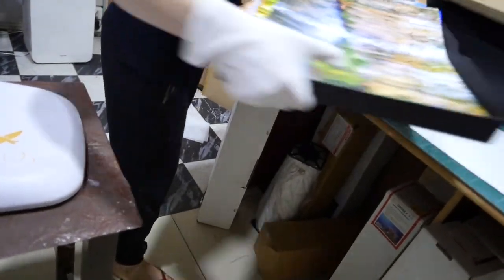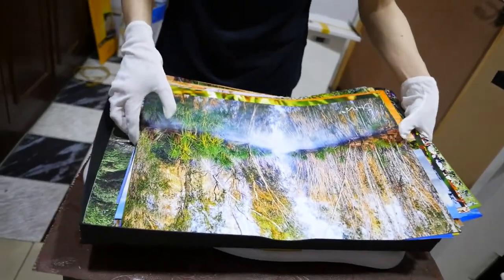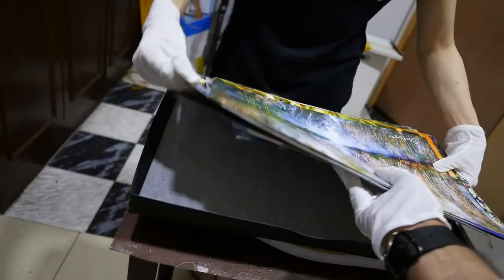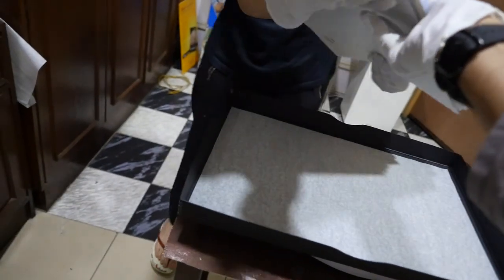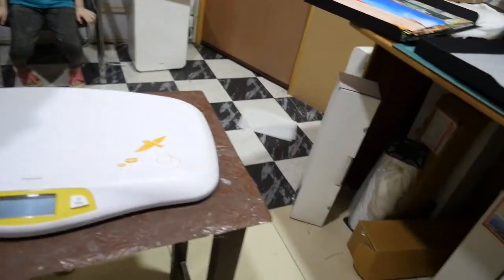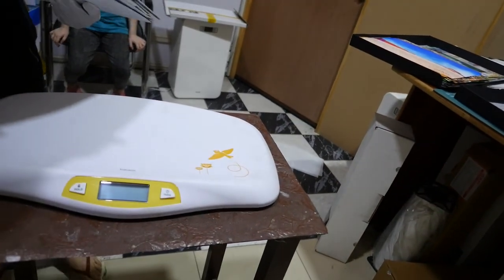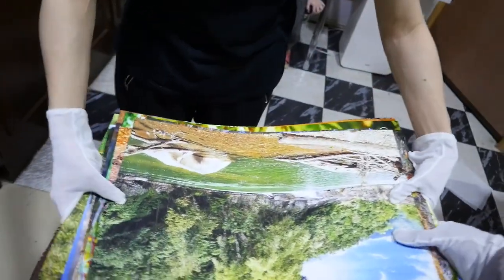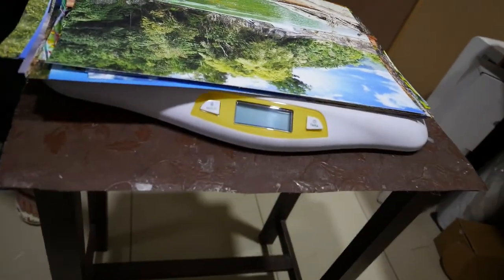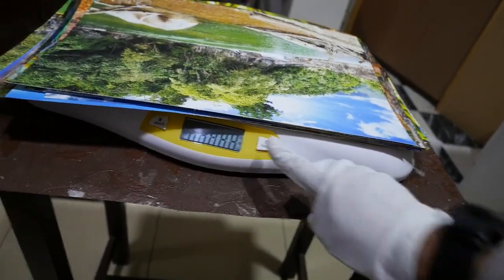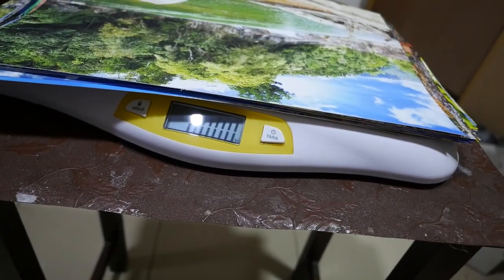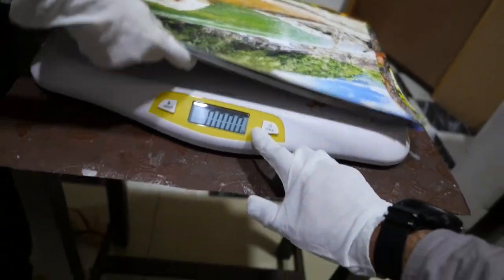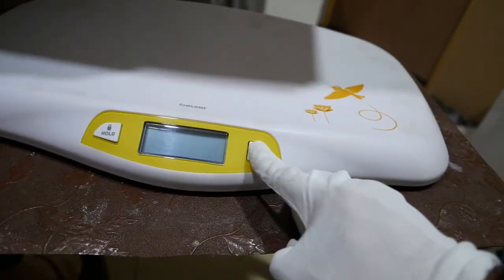You might want to straighten these out first. No, this is not going to work. Let me help you out. Okay, you're going to have to lift them up one time, and I'll have to reset this to 0.